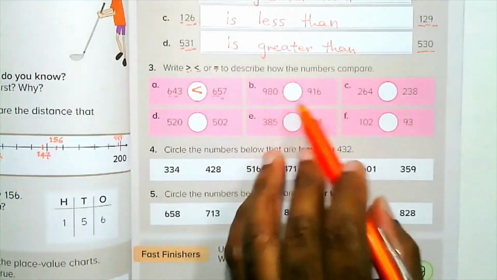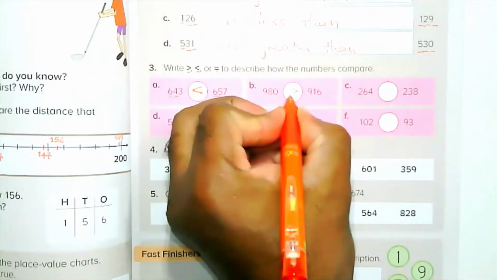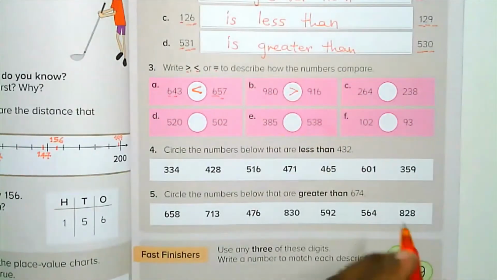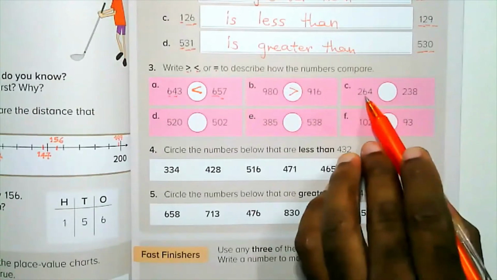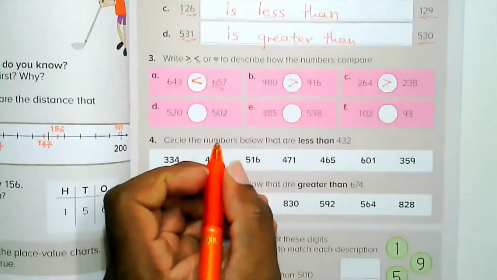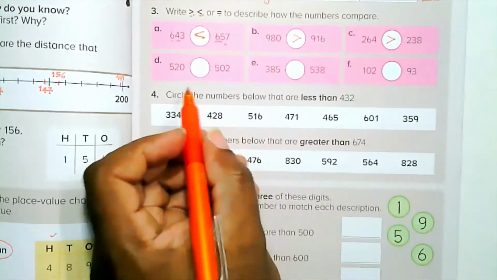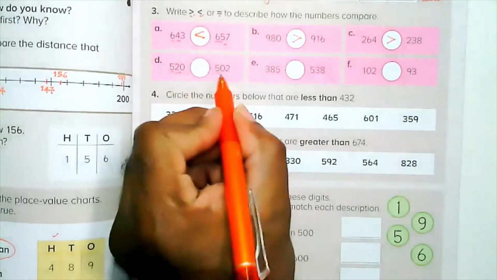Part B, we have 900, 8 tens, 1 ten. So 8 tens is greater than. 200, 6 tens, 3 tens. 6 tens is greater than. 500, 2 tens, 0 tens.